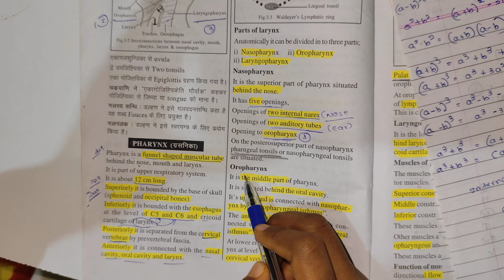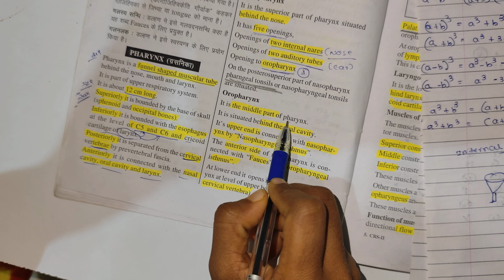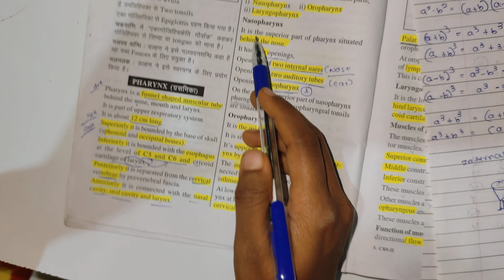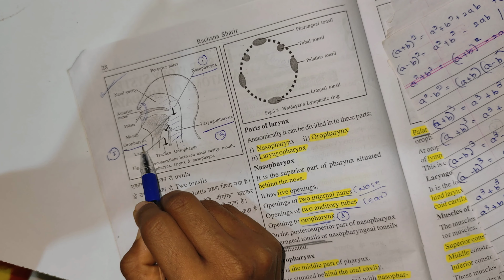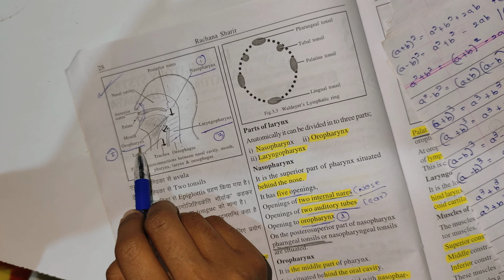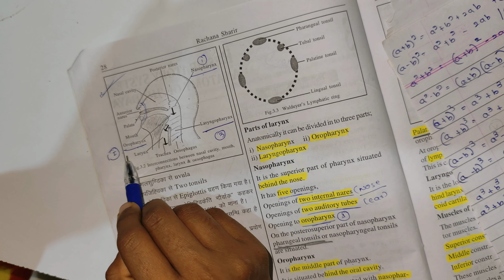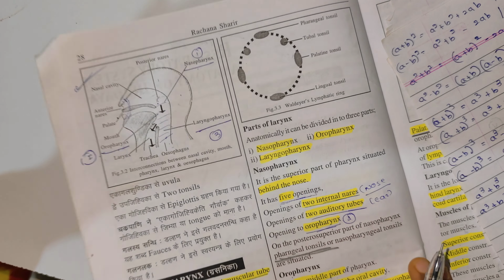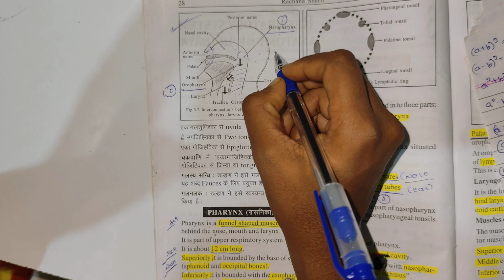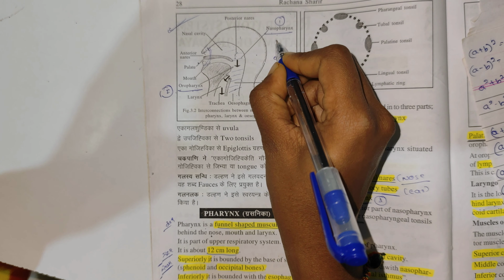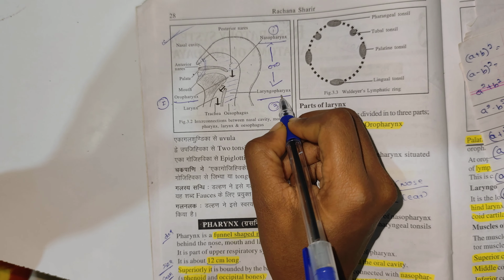Next one is the oropharynx. It is the middle part of the pharynx, that means after the nasopharynx comes the oropharynx, which is the middle part, and it is situated behind the oral cavity. Since it is situated after the oral cavity, it is known as the oropharynx. Its upper part is connected to the nasopharynx, and the lower part is connected to the laryngopharynx.